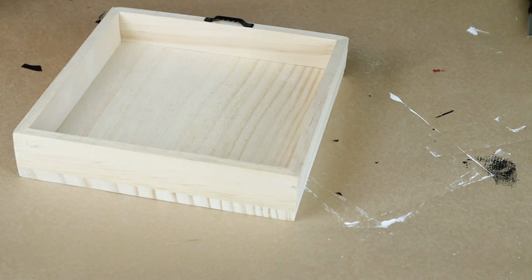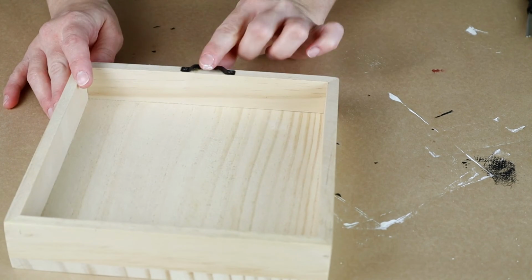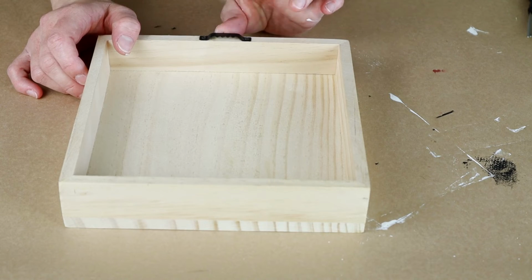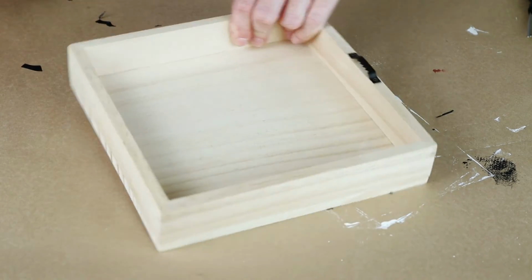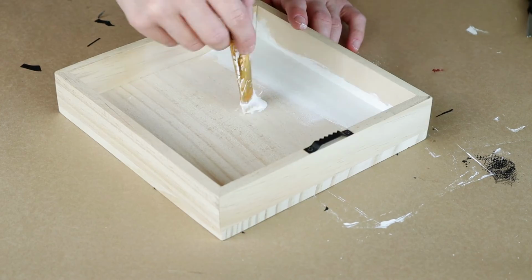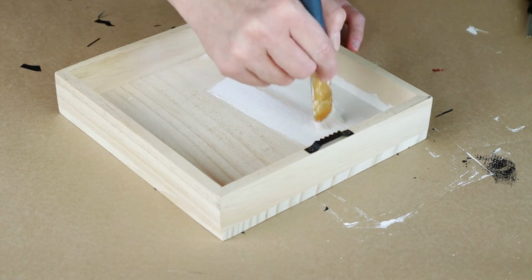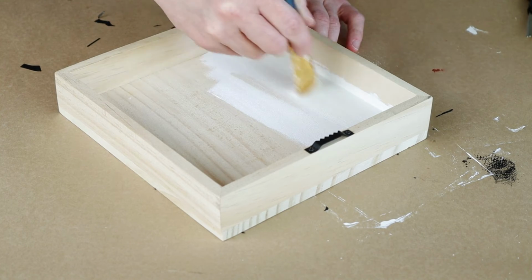Now for this project, I'm going to show you how I created my little sign that I'm doing. I'm using this piece of wood. It's kind of like a shadow box piece. This is from Hobby Lobby. It does have a hanger on it, but I'm going to be covering that up because I'm going to be using this sign backwards.